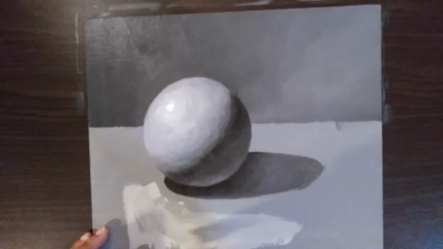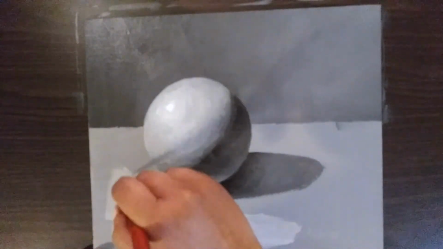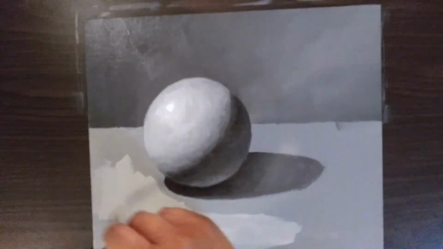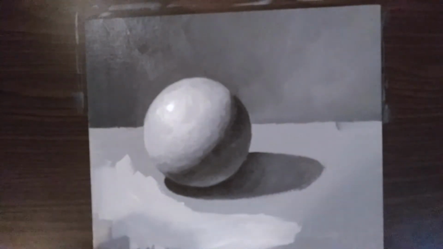Just going to blend that out just a bit. I'm still going to come back in with a little bit of a lighter gray value.